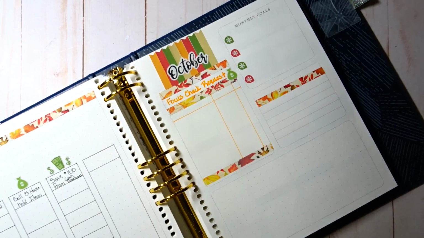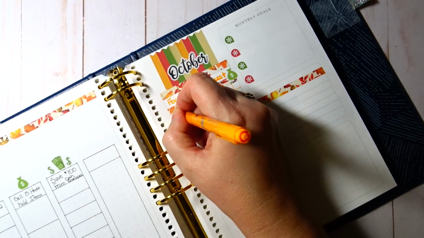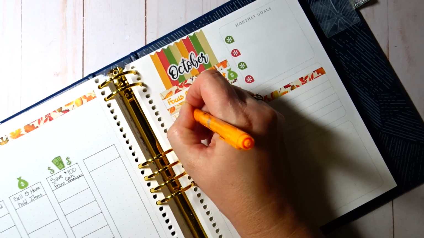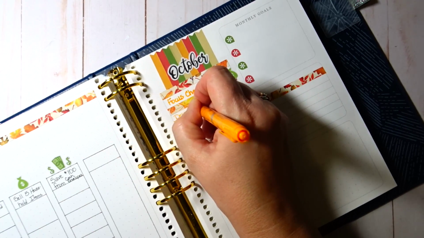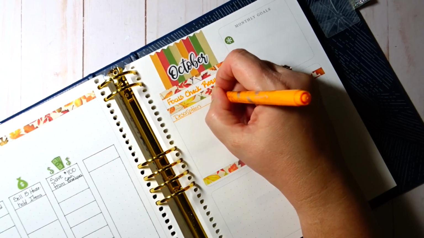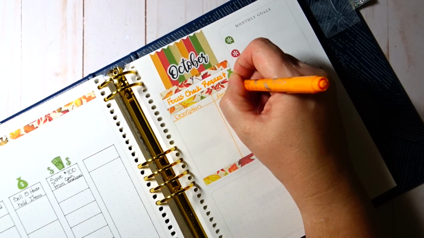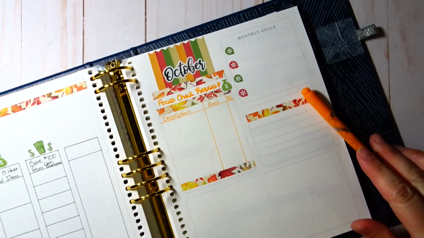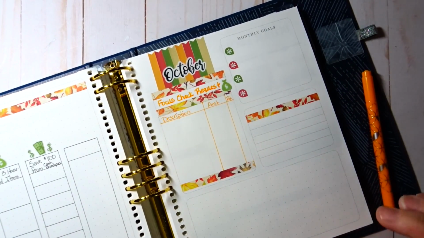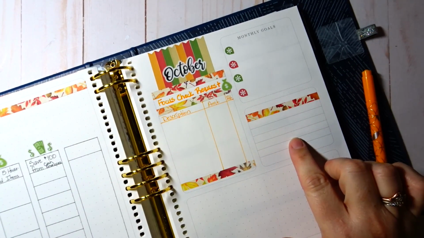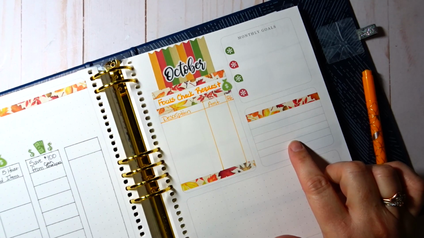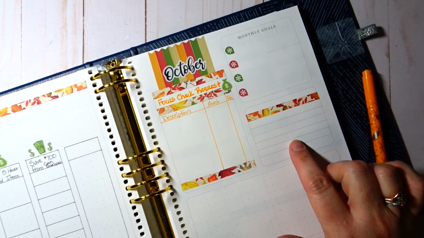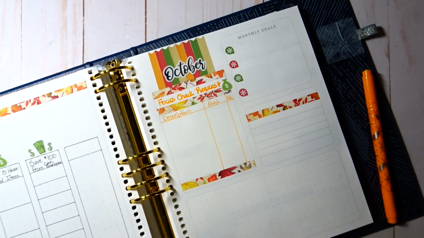So I'm just going to write description, amount, and then paid. So right here is where I'm going to put a quote when I can find one.